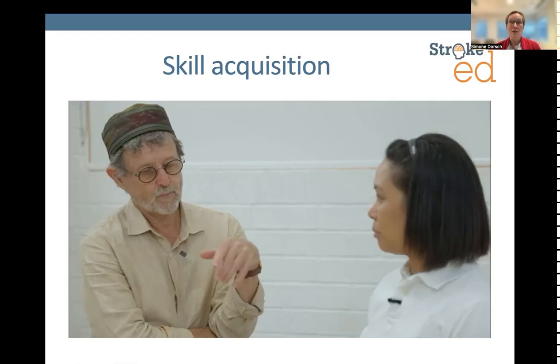So if you think about yourself picking up a new skill, say if you don't know how to juggle and somebody was teaching you how to juggle, you can imagine you would be holding your arms very stiffly as you're trying to figure out how to do this skill. But as you get better and better at doing it, your arms would be much more relaxed. You would be using much less muscle activity. So sometimes we see excessive muscle activity that is to some extent a normal part of skill acquisition, but also then exaggerated by the coordination problems that people have after stroke.